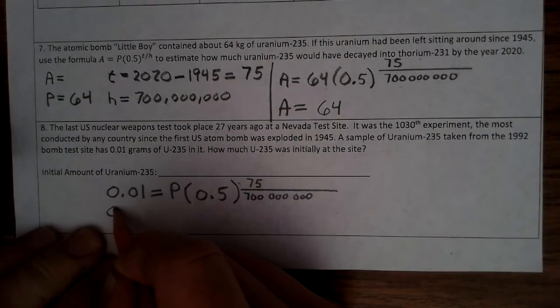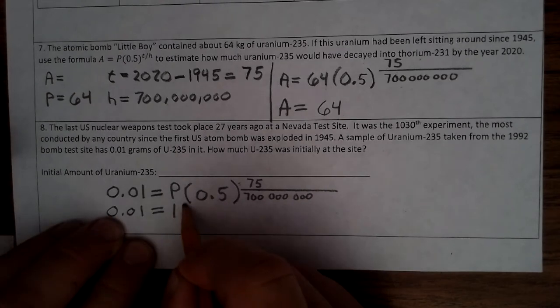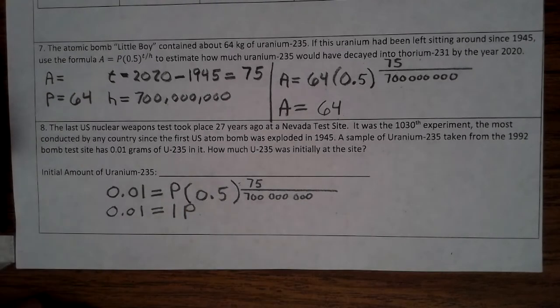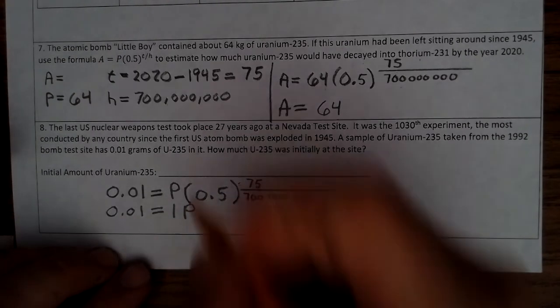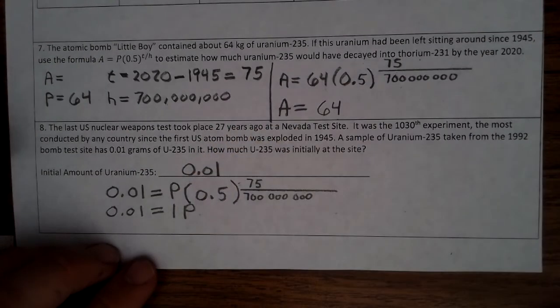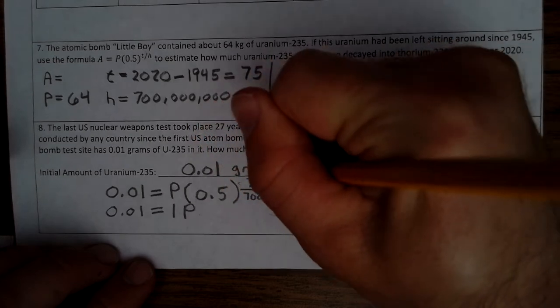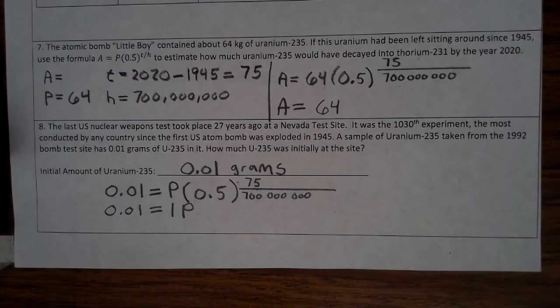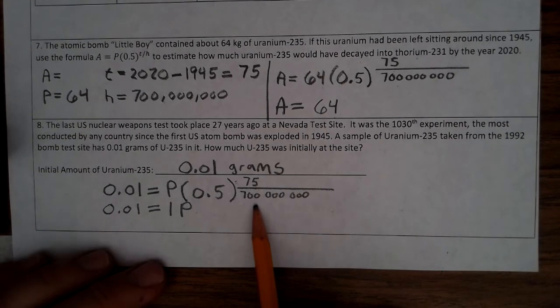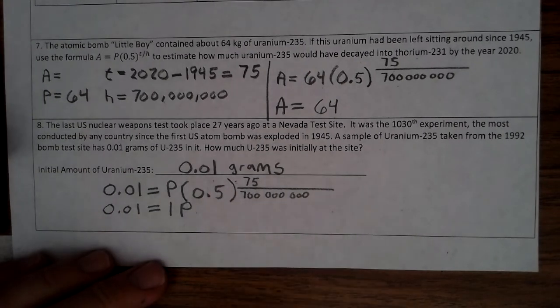So 0.01 equals 1p. So basically you have 0.01 grams of uranium. And again, the reason why the number is the same is because it takes 700 million years for half of that to turn into thorium.